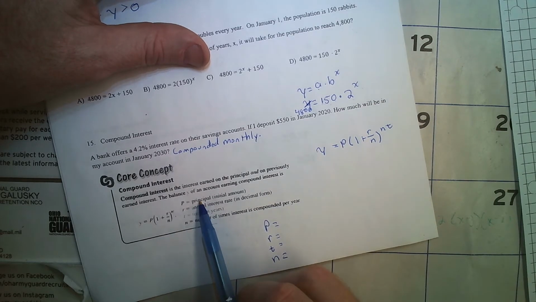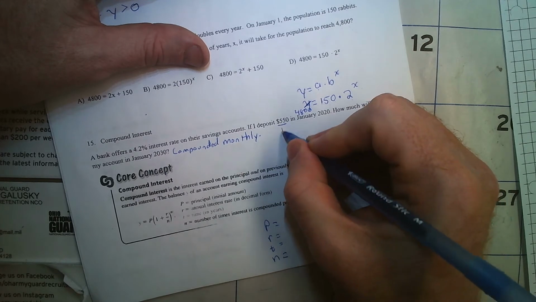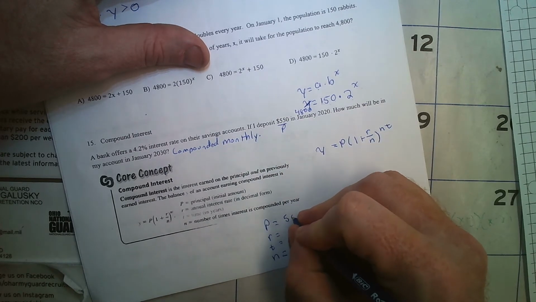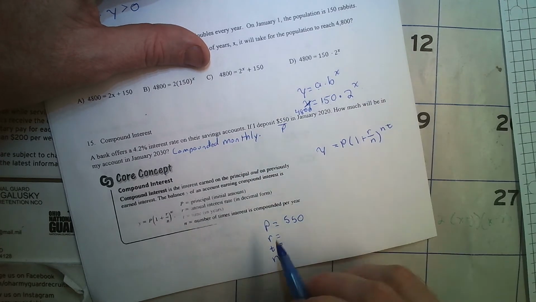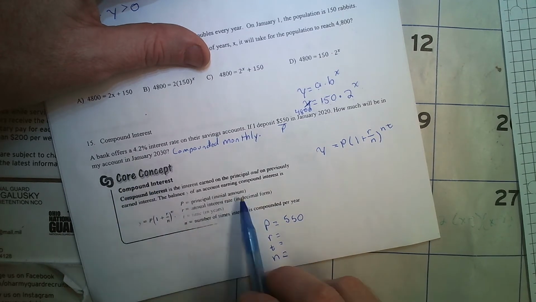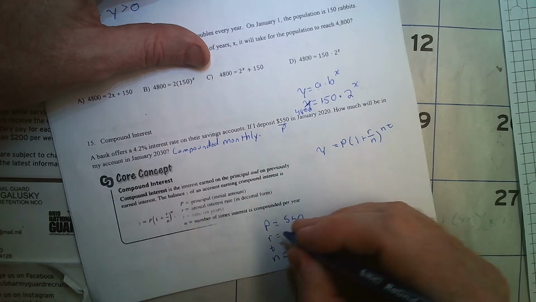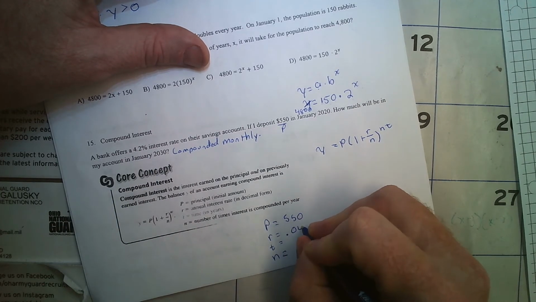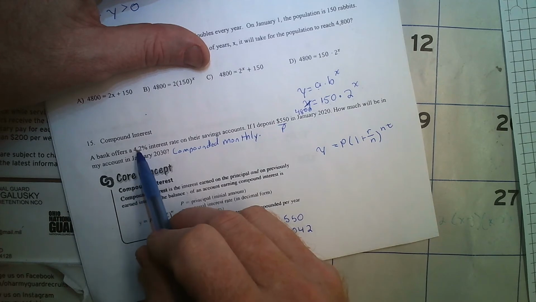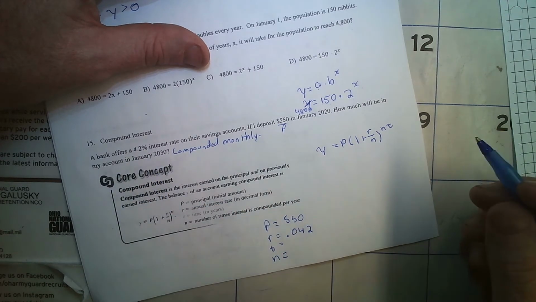Well, P is my principal or my initial amount. Going back to the story problem, $550. R is my interest rate. So I look at my rate, but it says in decimal form, so I have to take 4.2% and change it to 0.042. Remember, the decimal moves 2 places to the left for percent to decimal.